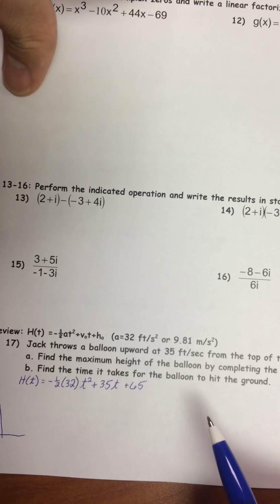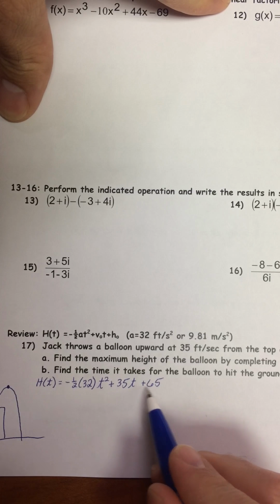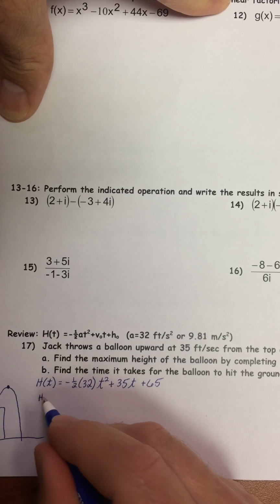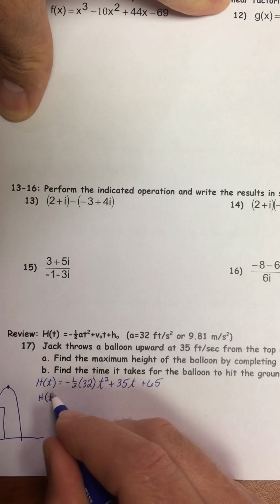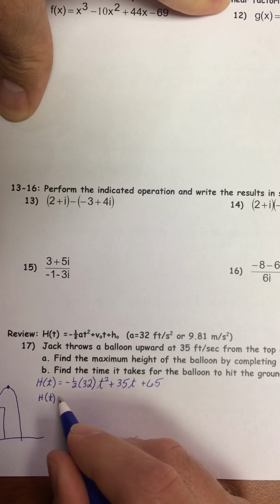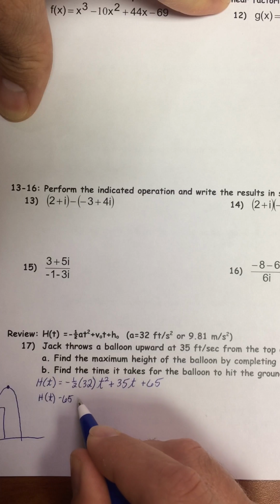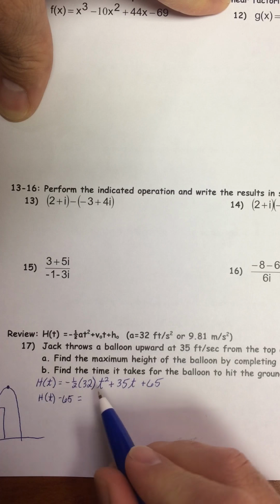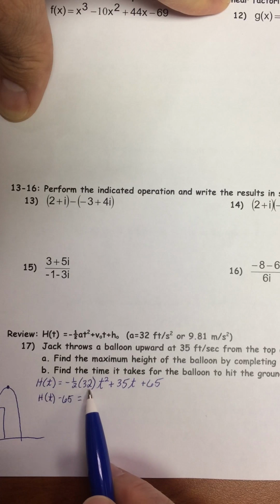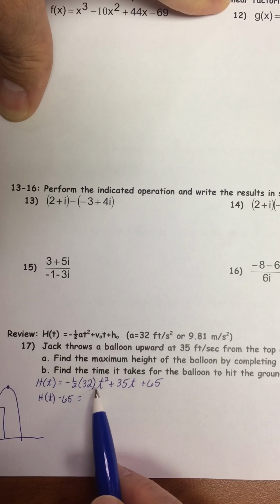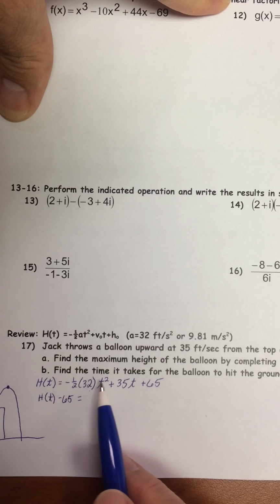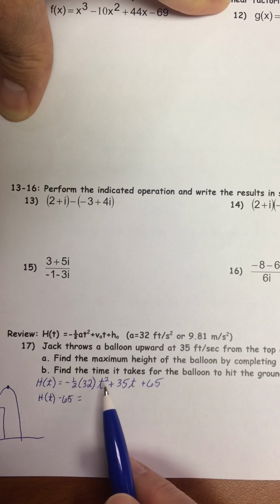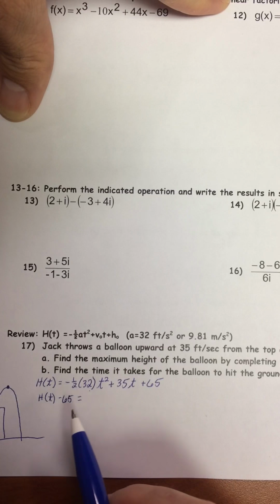So let's go ahead and put this in vertex form. I'm going to bring the 65 to the other side of the equation just to get it out of the way because we're trying to complete the square. That's one way to do it. The negative 1/2 times the 32 is going to give me negative 16. I'm going to factor out the negative 16 from the t squared and from the 35t.